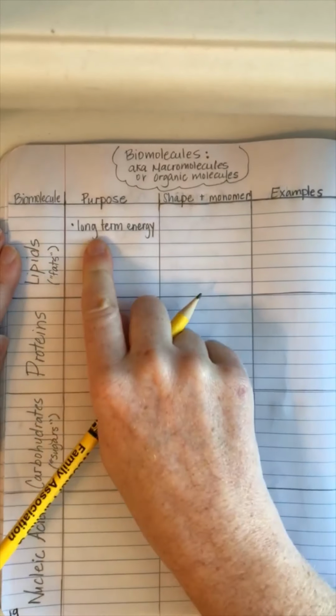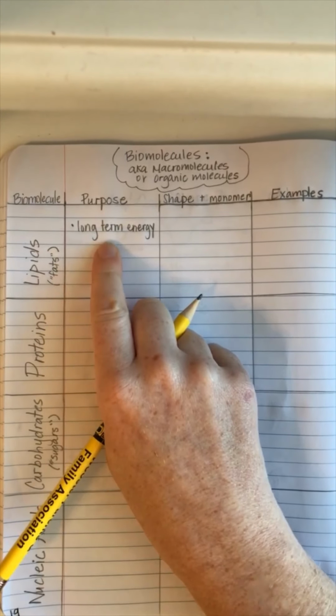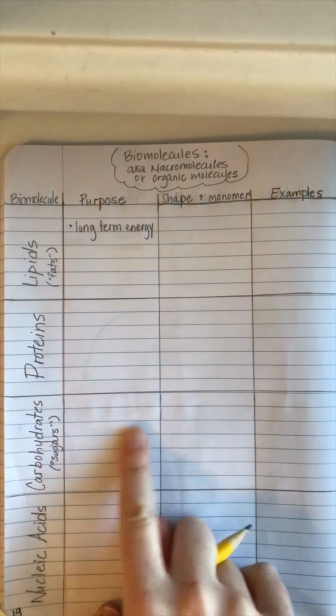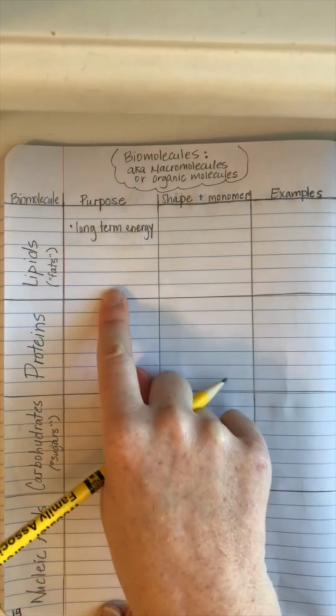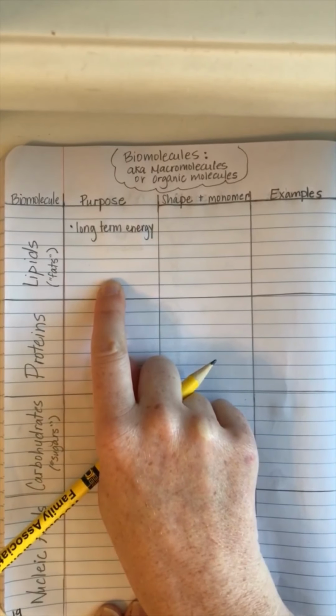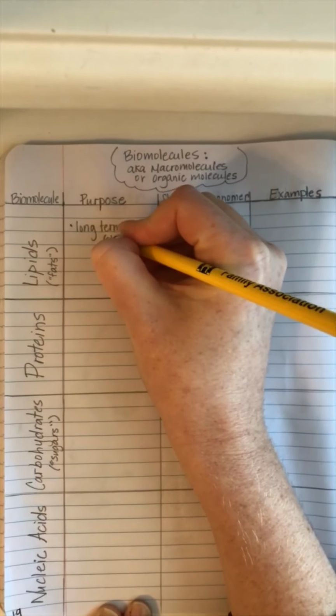This is particularly important to note that this is long-term energy. So your body is actually going to burn through carbohydrates, a shorter term of energy, before it starts to pull from long-term energy. So this is the storage form of energy.